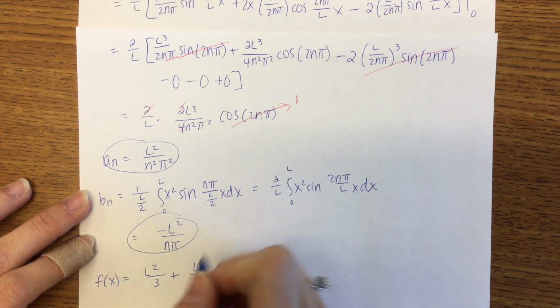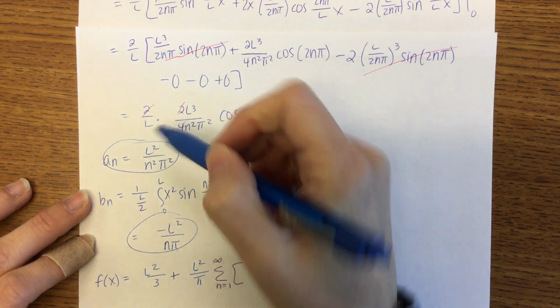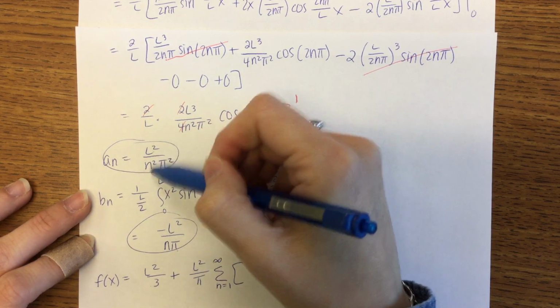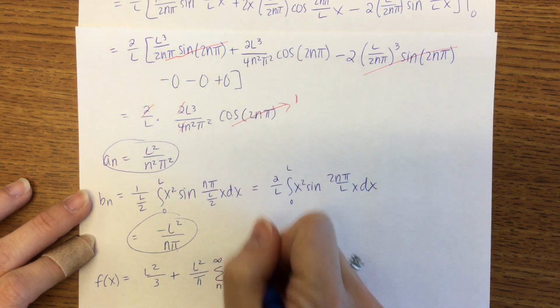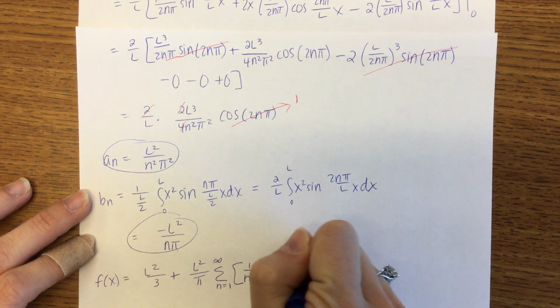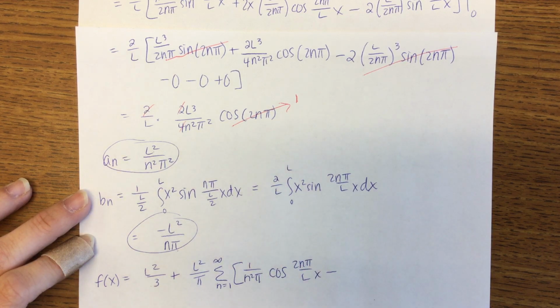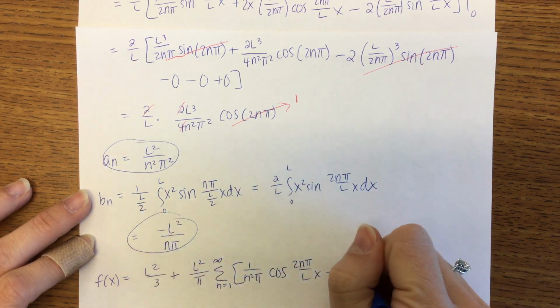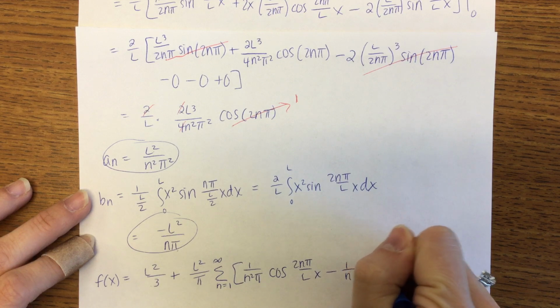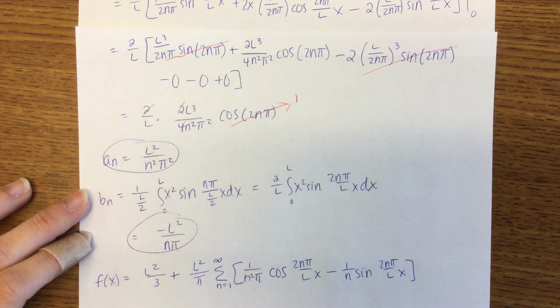We're going to be left with the sum from n equals 1 to infinity. Here I still have that 1 over n squared and a pi, so I have 1 over n squared pi cosine of 2n pi over Lx. Here I'm still left with an n, so subtract 1 over n sine of 2n pi over Lx.